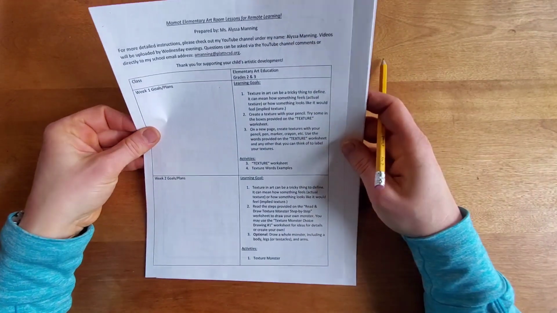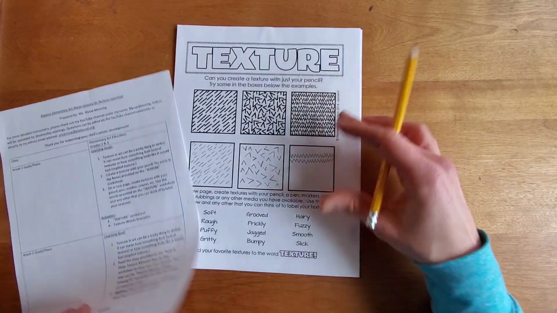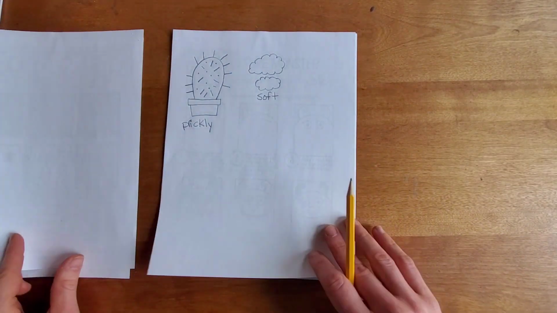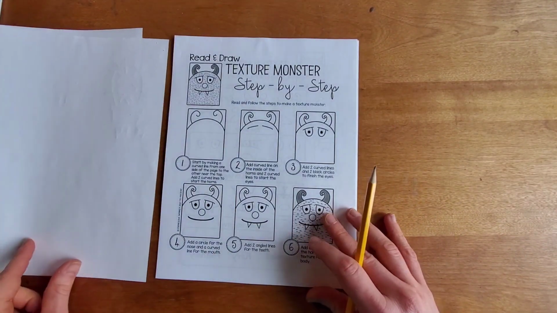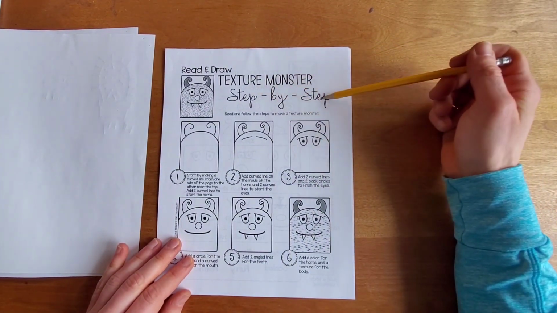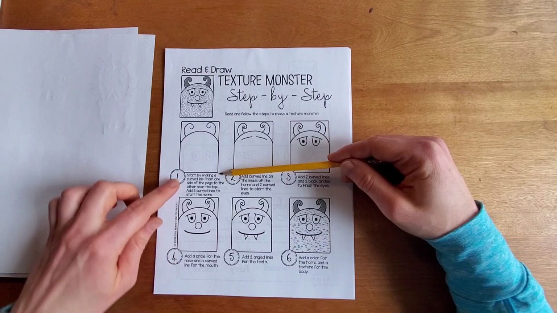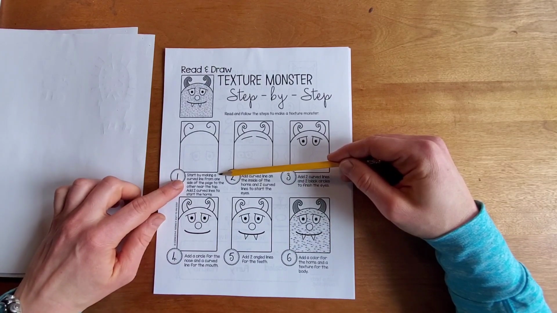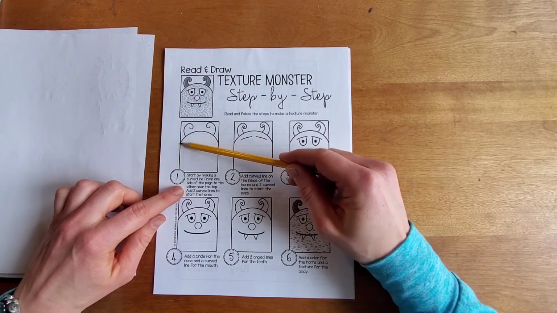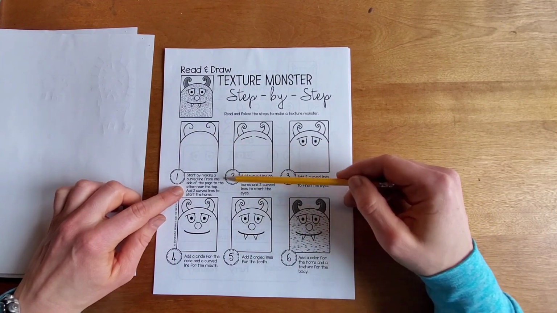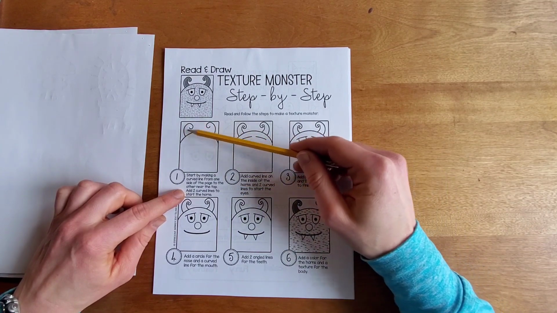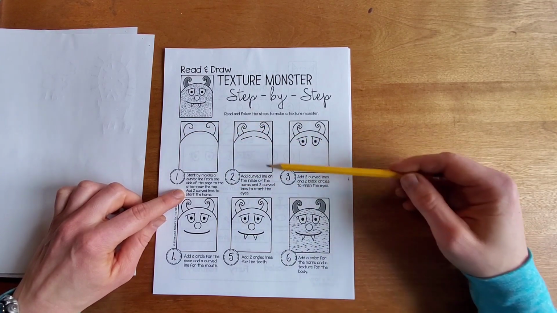So, we've got our other materials from our other lesson. Texture. And here it is, our Read and Draw Texture Monster, step by step. Number 1, start by making a curved line from one side of the page to the other near the top. That's this curved line. Add 2 curved lines to start the horns. Those are those curved lines to start your horns.